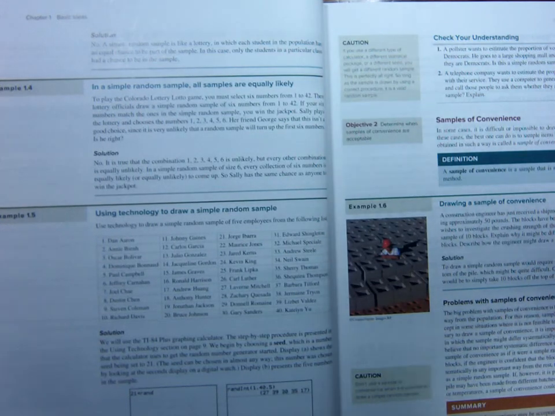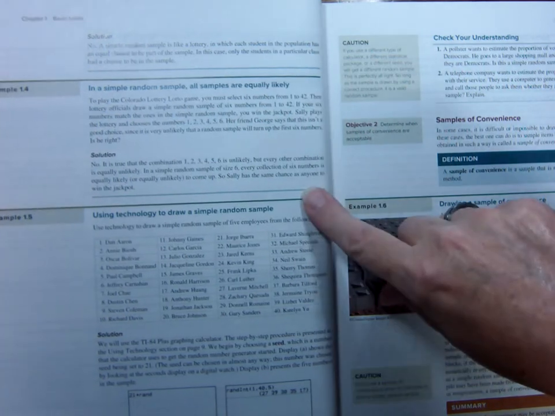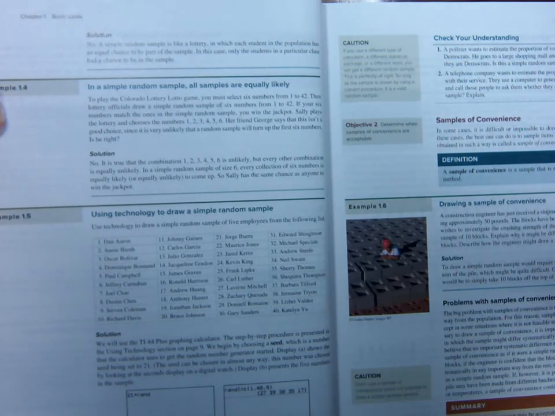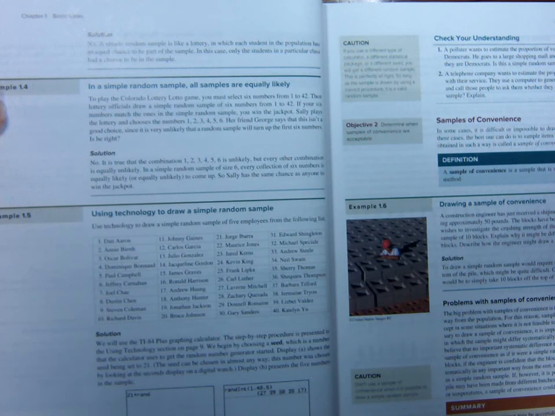Now, sometimes you have to take a look at whether or not in a simple random sample, all the samples are equally likely. To play the Colorado lotto game, you must select 6 numbers from 1 to 42. Lottery officials draw a simple random sample of 6 numbers. If your 6 numbers match the ones in a simple random sample, you win the jackpot. Sally plays the lottery and chooses numbers 1, 2, 3, 4, 5, and 6.